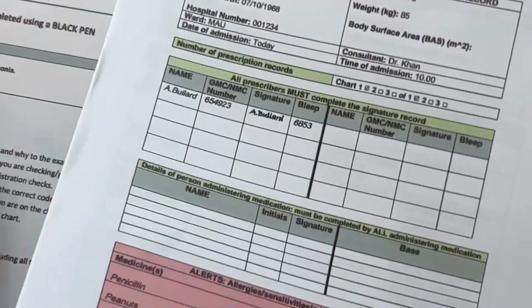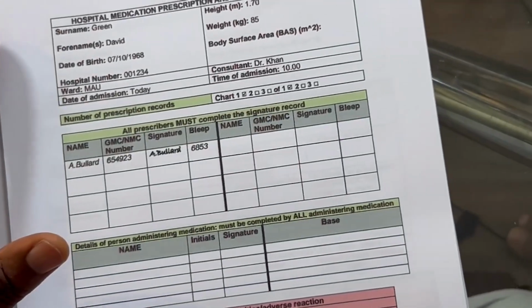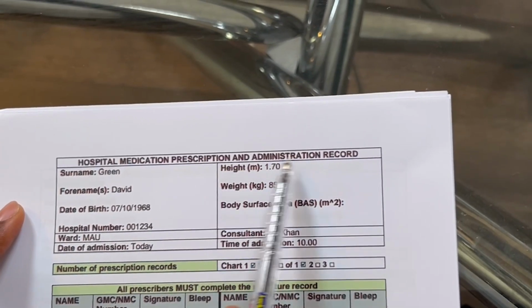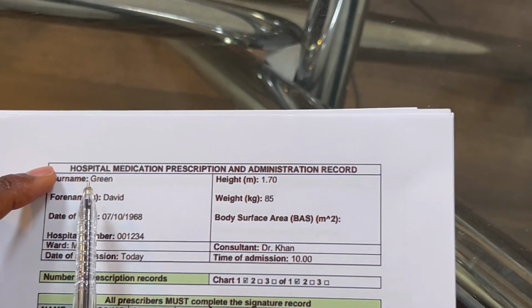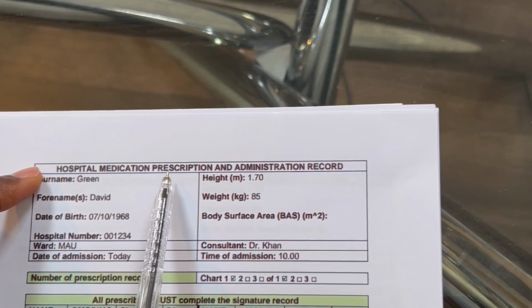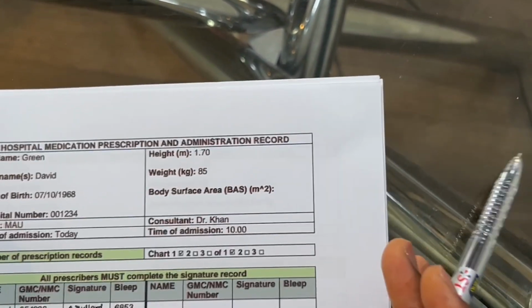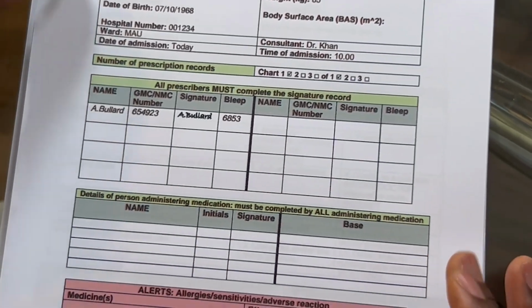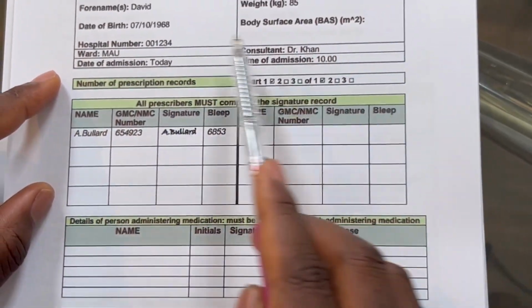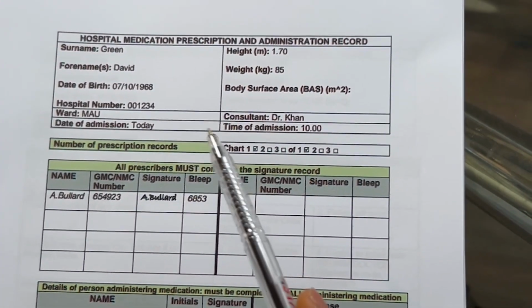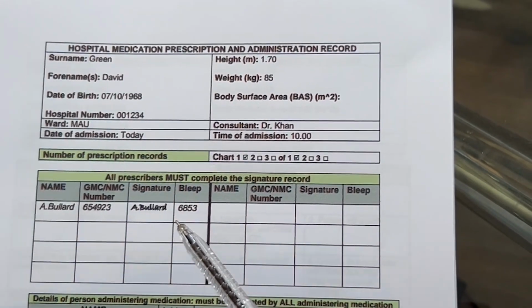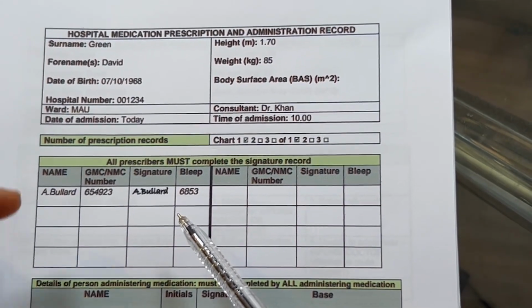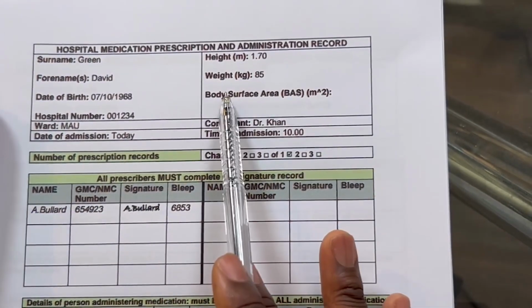Now on this next page, another thing that is very important is this line here: hospital medication prescription and admission record. We could have community medication prescription and admission record, but this one is for a hospital setting. You read out all this information when you are doing your 5 hours. So your patient name, Green David, date of birth 07/10/1968. You read everything out this way.